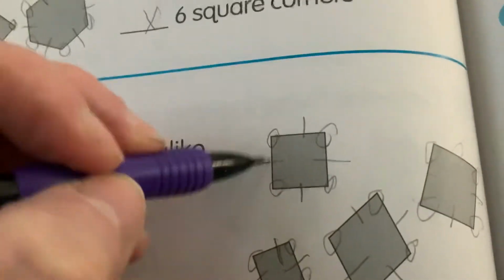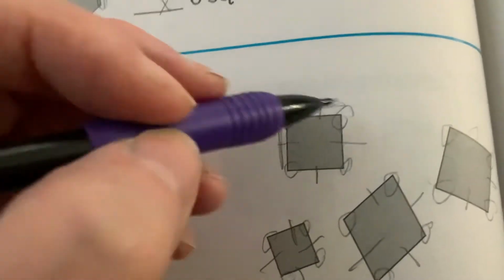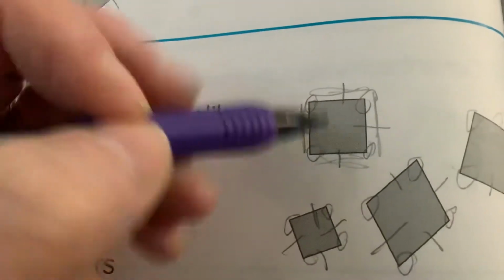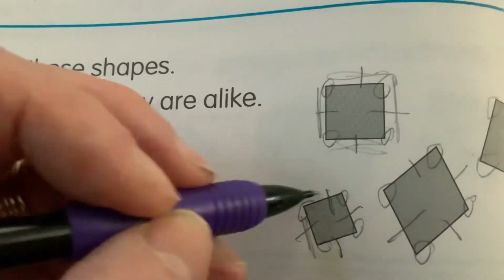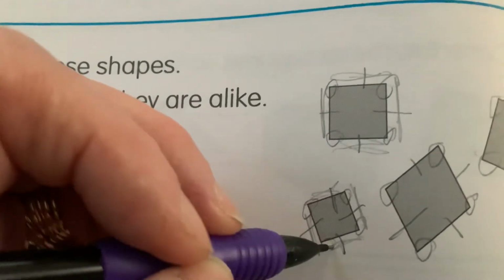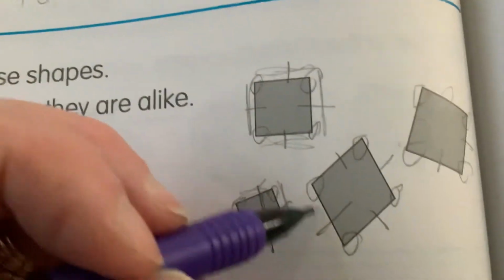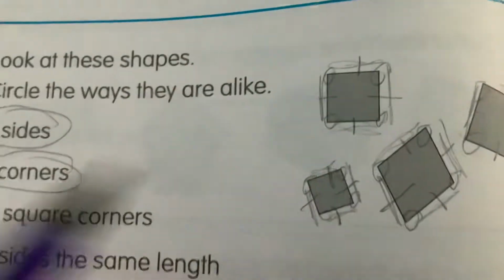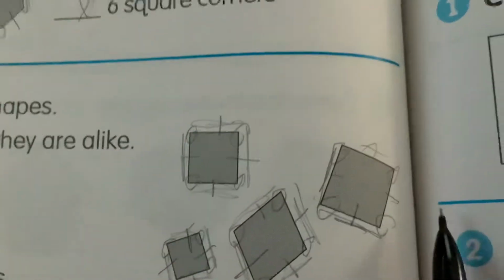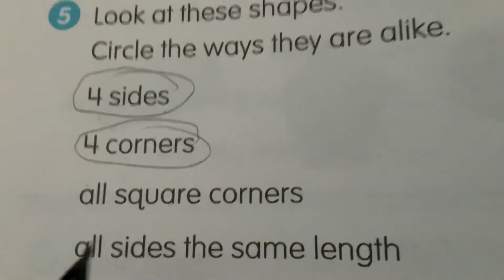Are all sides the same length? Well, if we look at the square, you can tell that this side is the same as this side, is the same as this, is the same as this. So that does. This side is the same as this, and same as this. So that does. This one, this side is the same as this, and the same as this. And this one, this side is the same, and this is the same, this is the same, and this is the same. So the sides are all the same length.